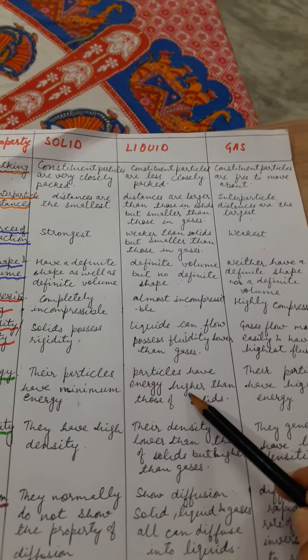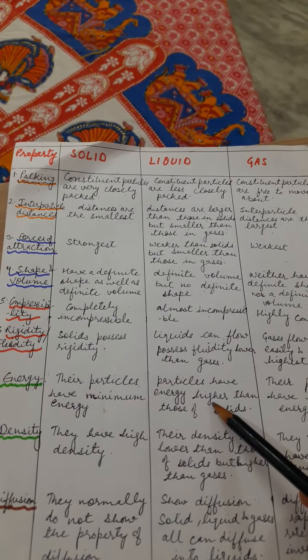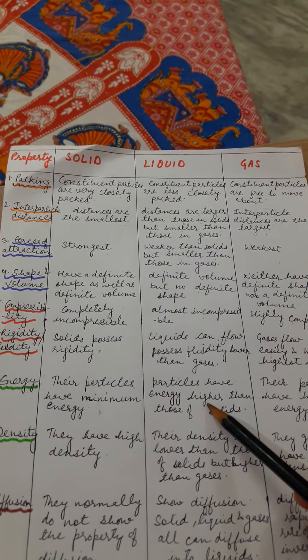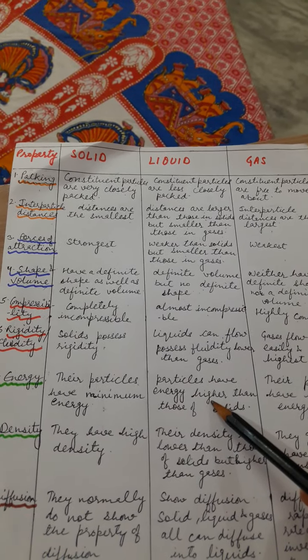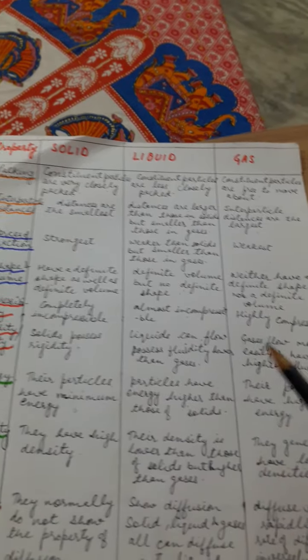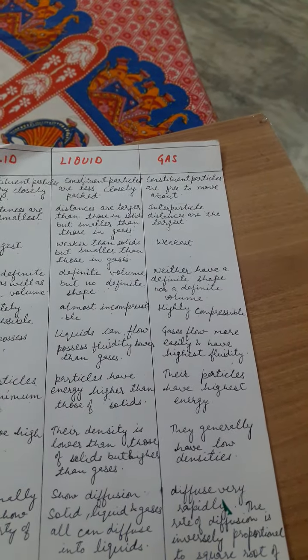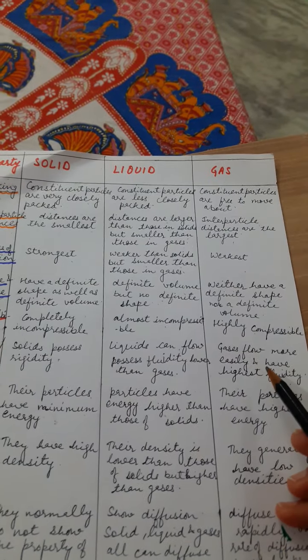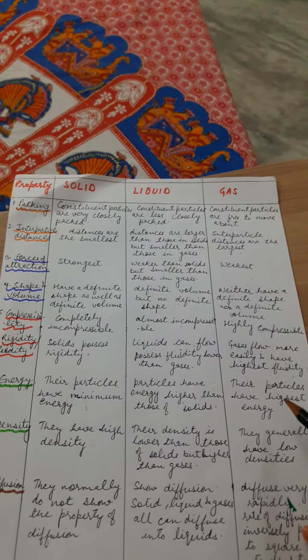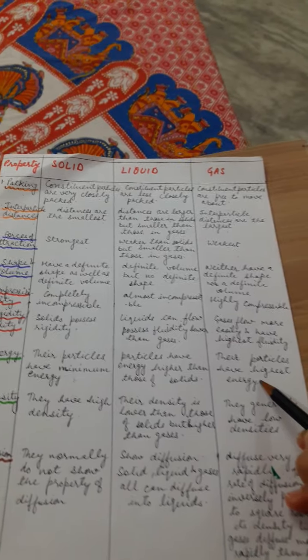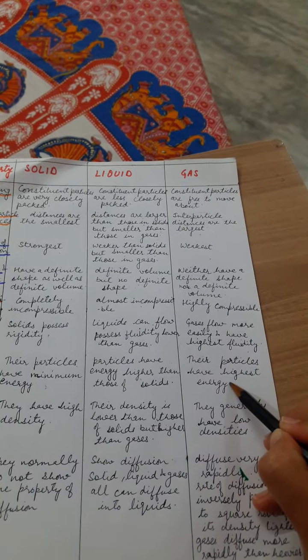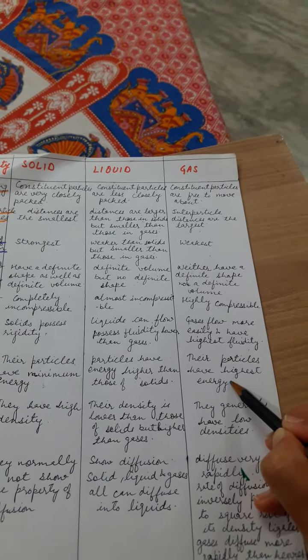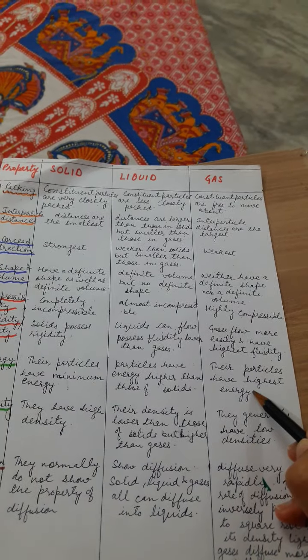The particles are loosely bound compared to solids, so they can easily move. So they possess higher kinetic energy than solids. But in the case of gases, they flow more. The particles have the highest energy because they can move much faster as the spaces between the particles are very large.